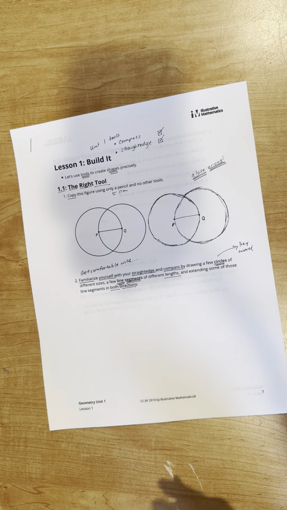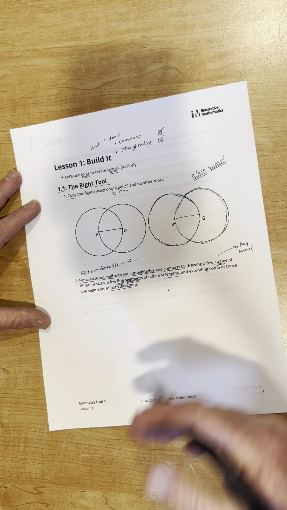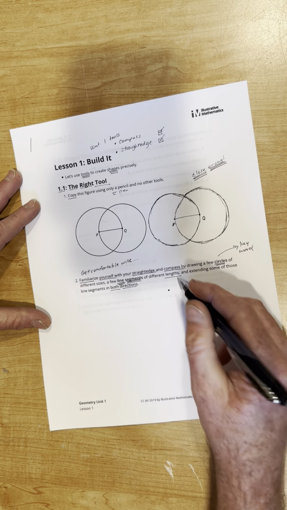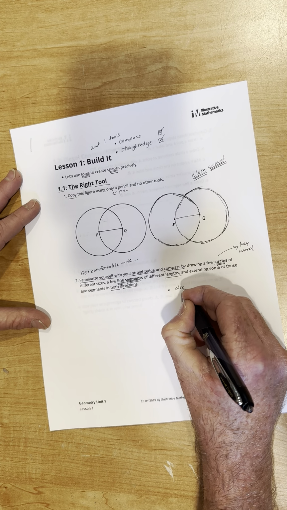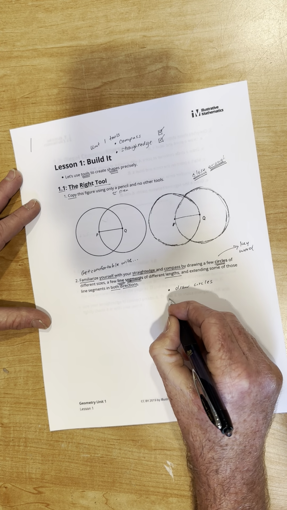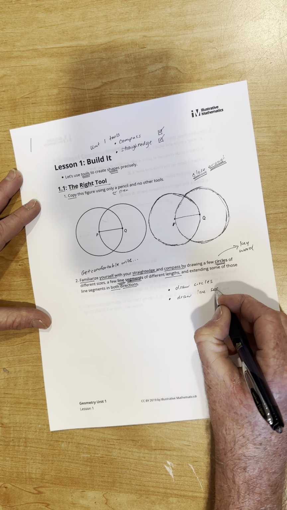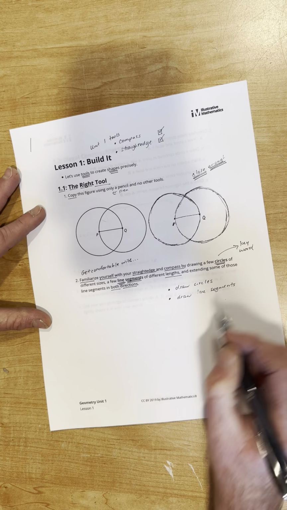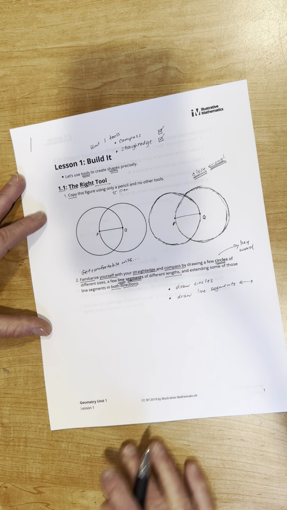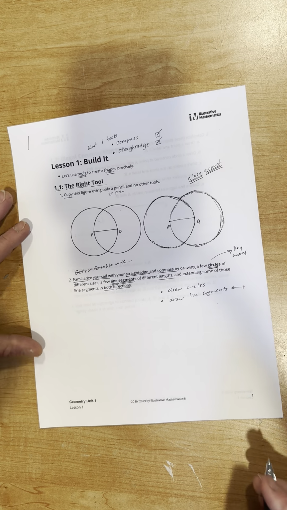So that's important. Okay, so what do I understand from those directions? Well, I gotta get used to my tools, so get comfortable with my tools. Gotta draw circles. And I gotta draw line segments. And make sure the lines go in both directions. Okie doke, I think I can do that.